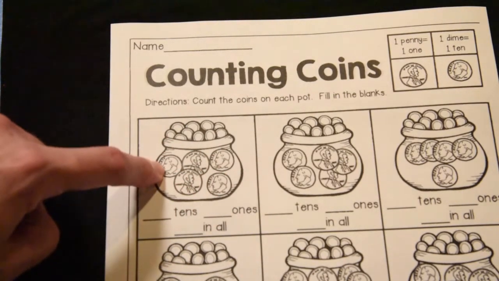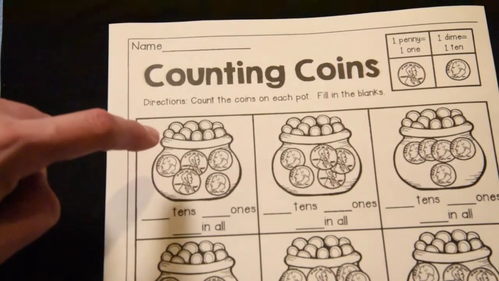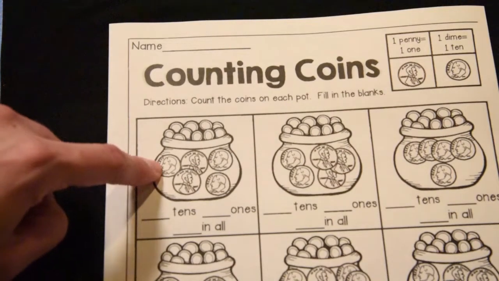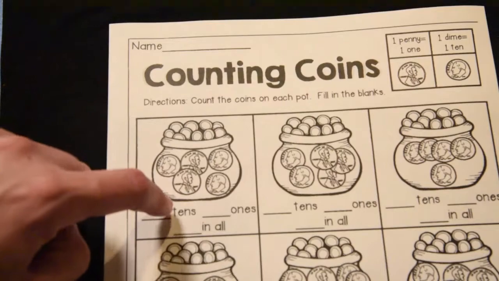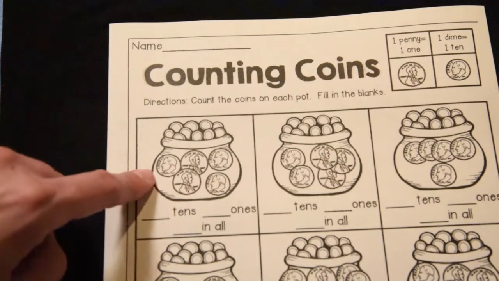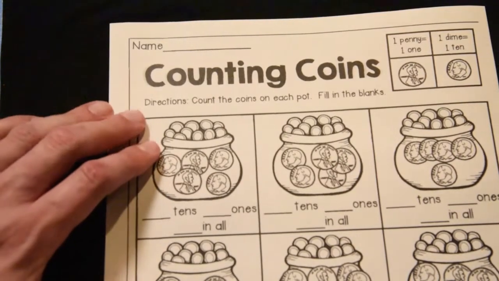The dimes are smaller, but they equal more, and they're different. They're different colors. So they're silver, and they look silver, and the pennies look copper. So that's how they're different. So we have to figure out how much is in here.